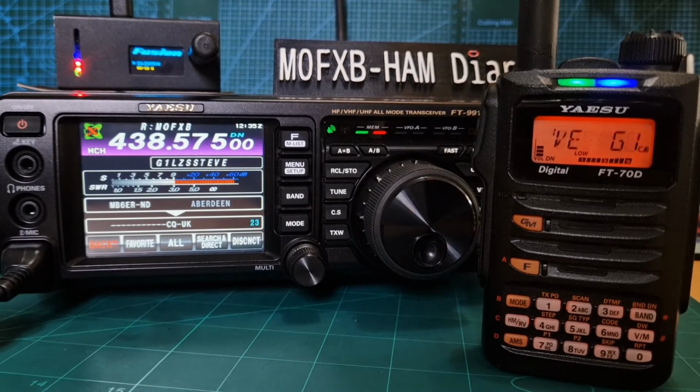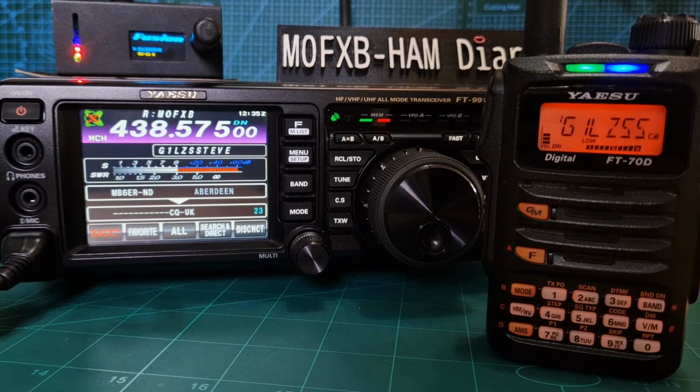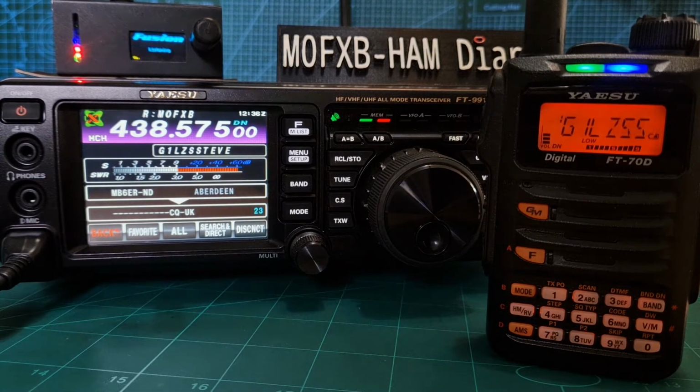Yeah, you're a bit broken up, so I don't know where your new repeater is for Fusion. But certainly when you changed radios, your audio came up. It was fantastic. It was really, really good then. Right, back to you. M0FXB, G1LZS.